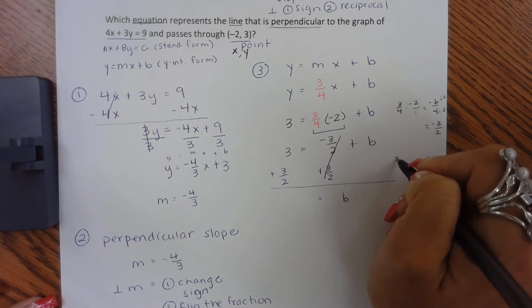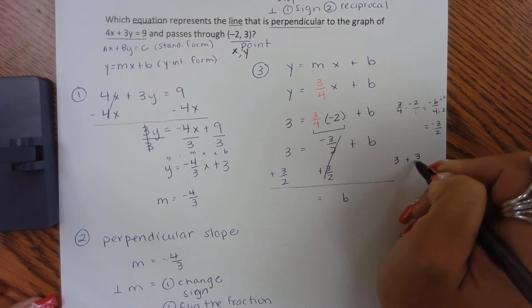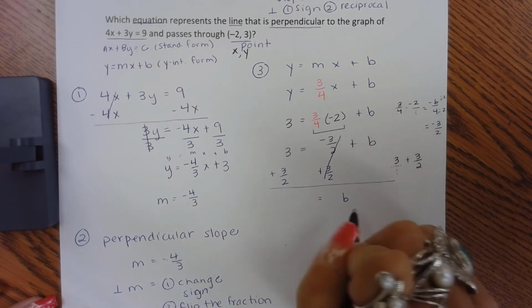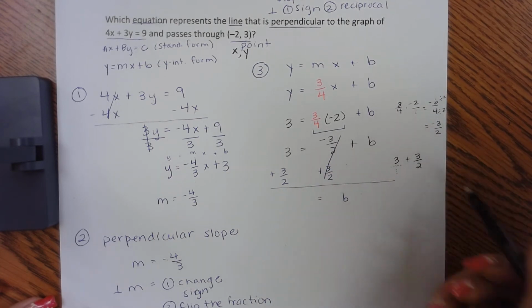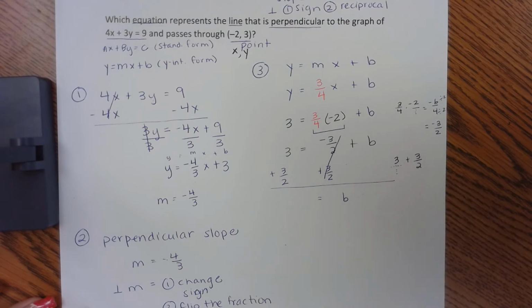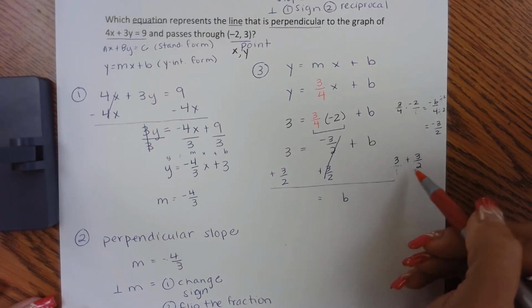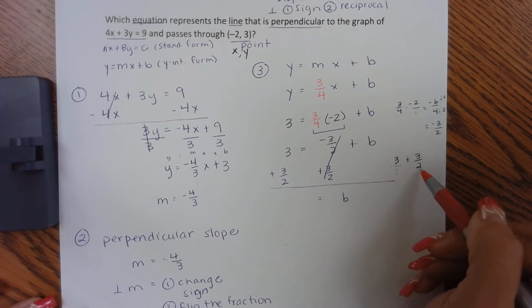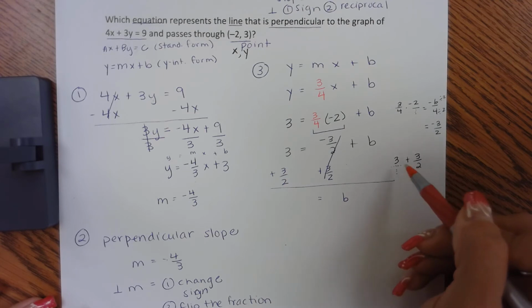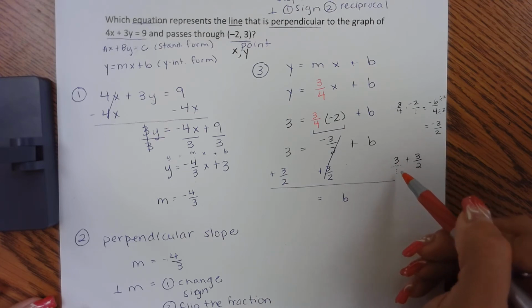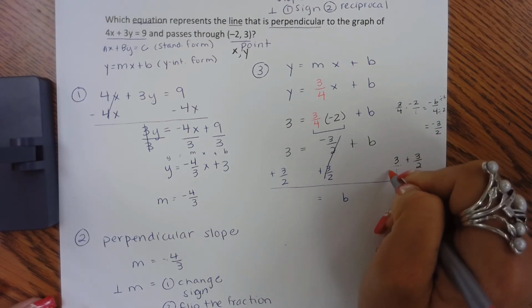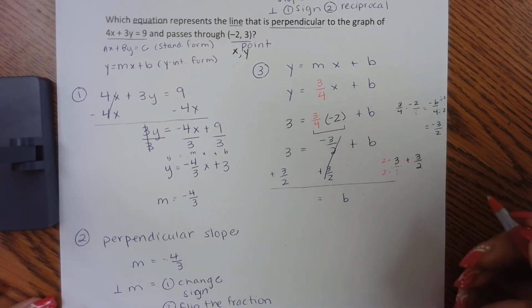So if we have 3 plus 3/2, we're going to put our 3 over an imaginary 1 because we're adding fractions. And to add fractions, we need to have the same denominator. Are they the same denominator? No. This is a 1. Now, how can we get the same denominator? If this is a 2, what can we multiply by both the top and the bottom to make this one equal 2? Multiply by 2. So I'm going to say times 2, times 2.